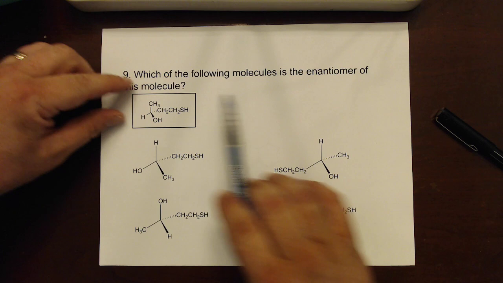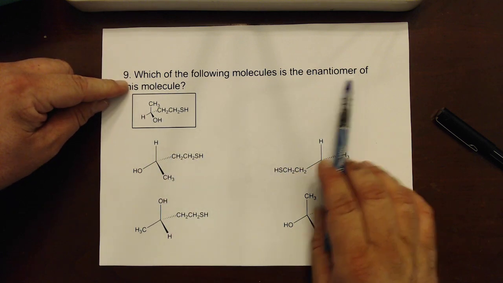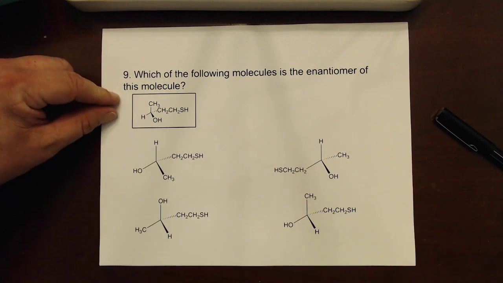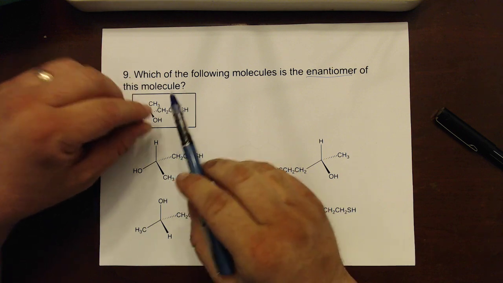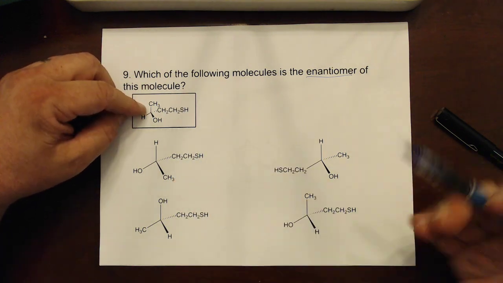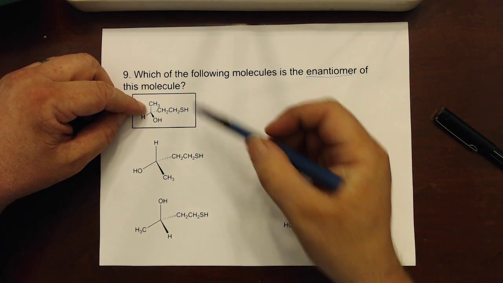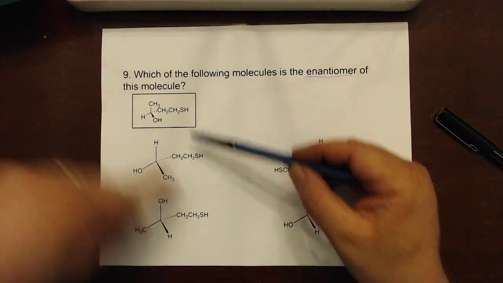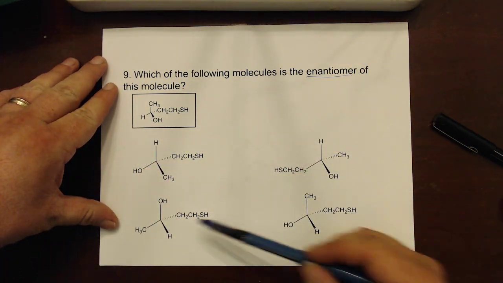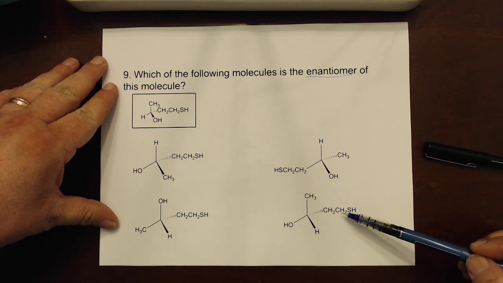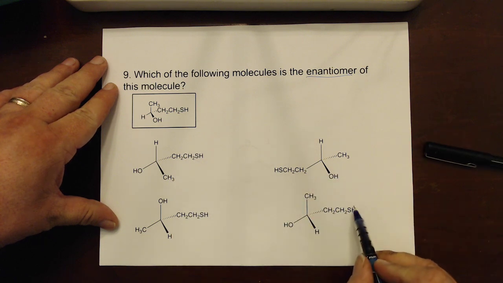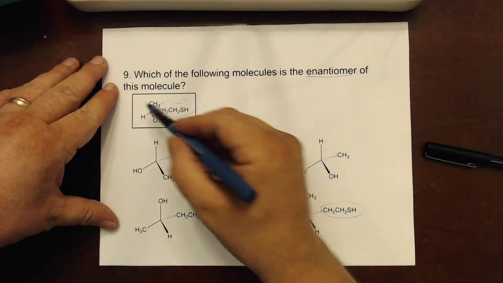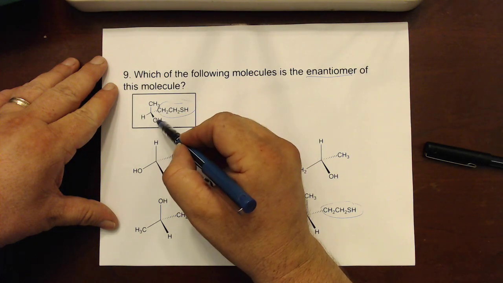Now for this one, which of the following molecules is the enantiomer of this molecule? So you're looking for the enantiomers. So if this is R, then we want to find the S version. Okay. So before we do anything, notice how these three ones here have this part fixed. It's just these that are changed.